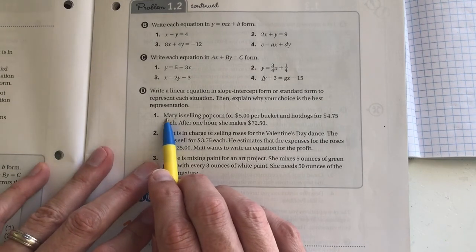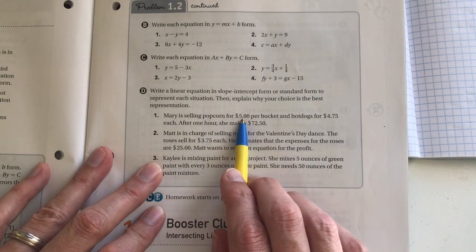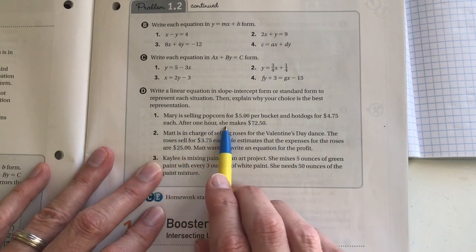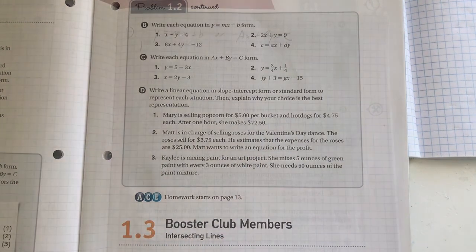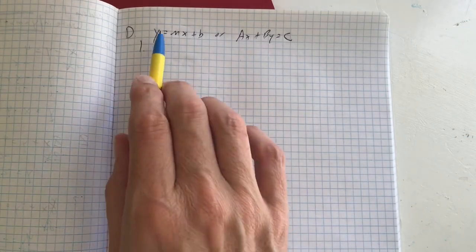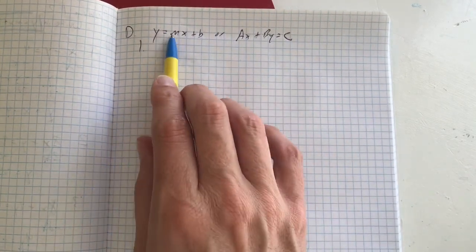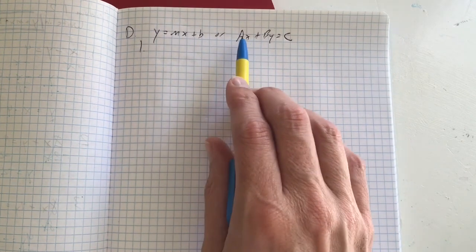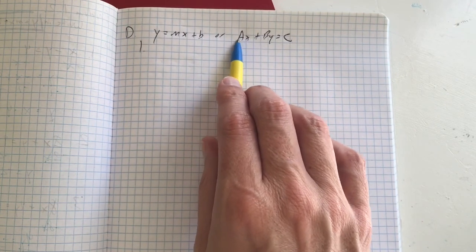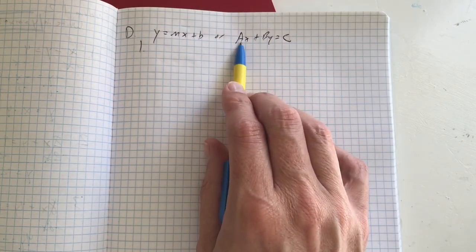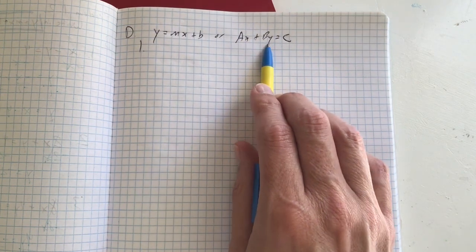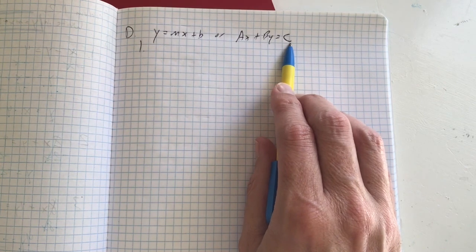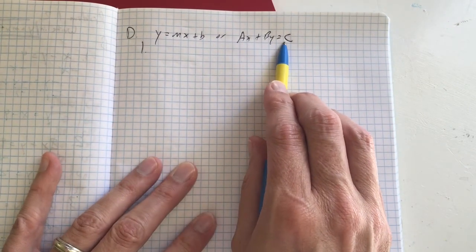So here we go. Number one, Mary is selling popcorn for $5 per bucket and hot dogs for $4.75 each. After 1 hour, she makes $72.50. For this one, what I'm noticing is that these are the two structures we're looking for. The biggest clue we always went for was if we had some kind of starting point and some kind of rate. And I hear this ax plus by equals c. That x could be the popcorn, and the b could be the hot dogs, and then the c is going to be that fixed amount. Kind of like we had the shirts and caps and the $600. We're going to do that.